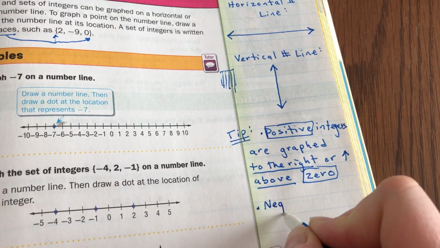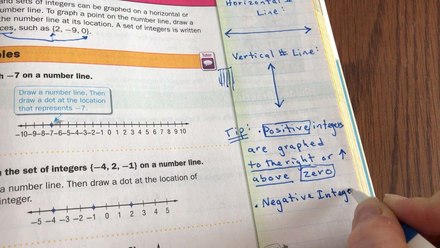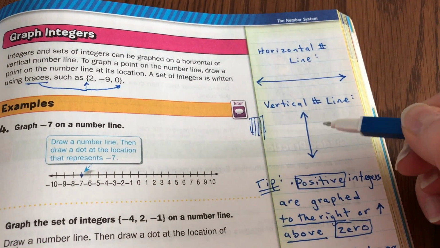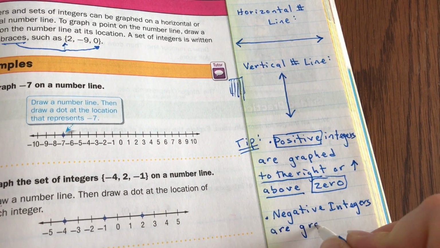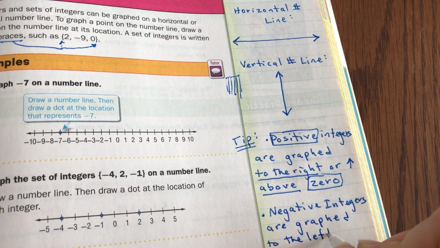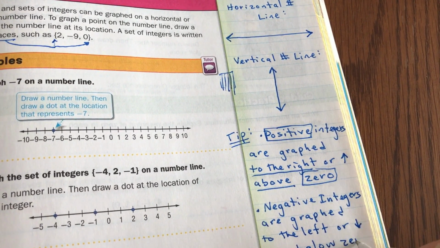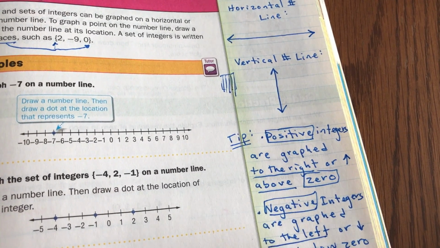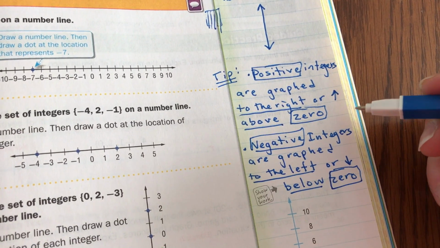Negative integers, so they would be to the left of 0 or down below 0. Are graphed to the left or down below 0. So negative are to the left or below 0. Positive are to the right or above 0.